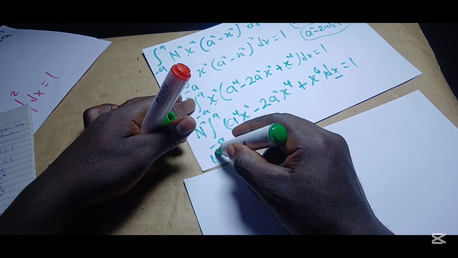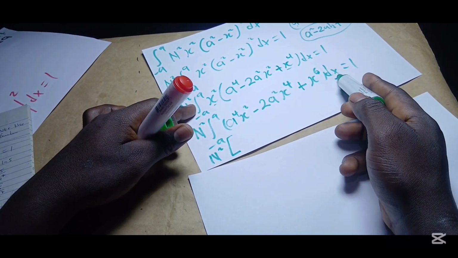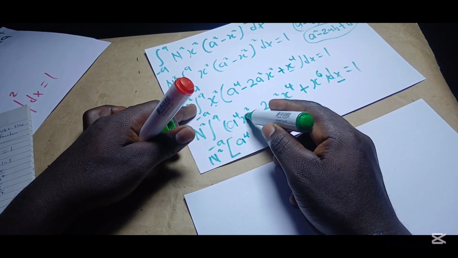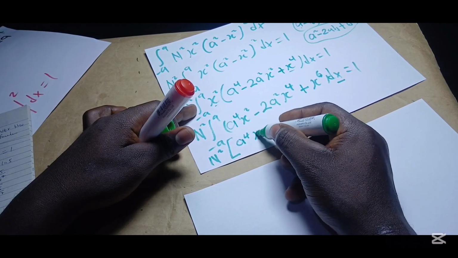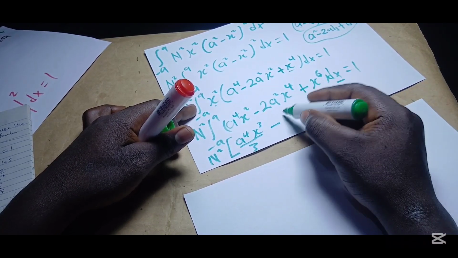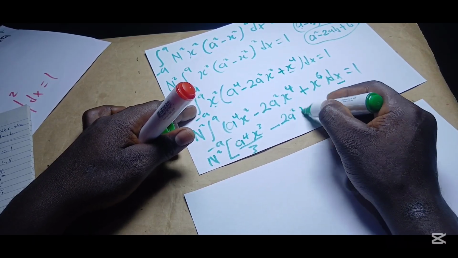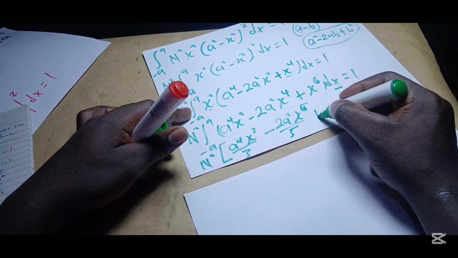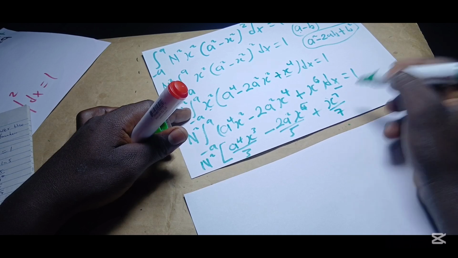So we are integrating N to the power 2. We are integrating with respect to x. So wherever we see x, we integrate. So we are going to have a to the power 4, x to the power 2, integrating will be x to the power 2 plus 1, giving us x to the power 3, and divide everything by 3, minus 2a to the power 2, x to the power 4 gives us x to the power 5 all over 5, plus x to the power 6, integrating gives us x to the power 7 all over 7.